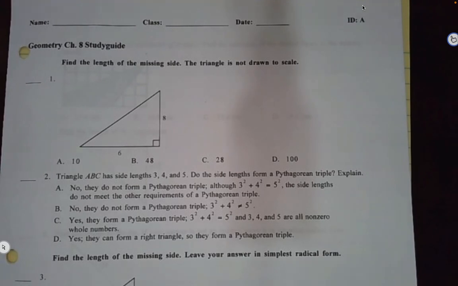All right, then the next one, same thing. Is it a Pythagorean triple? So if I plug them in for my a, b, and c, do I end up with whole numbers, not decimals? And yes, I would. If I did 3 squared plus 4 squared, would it equal 5 squared? Yes, it would. 9 plus 16 is 25.